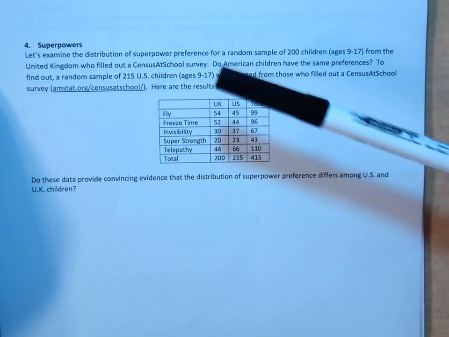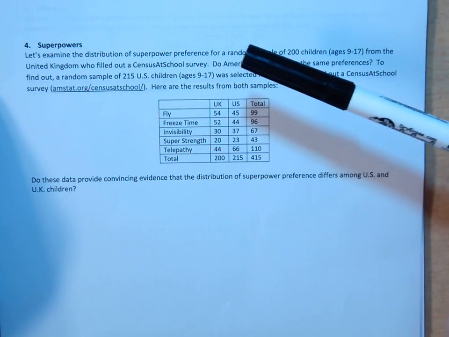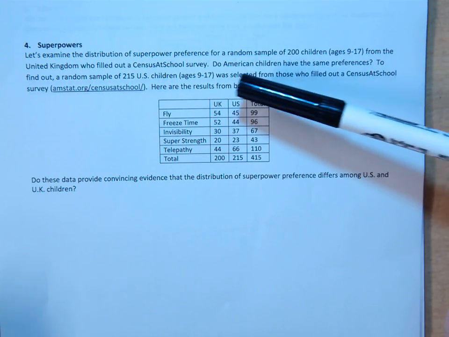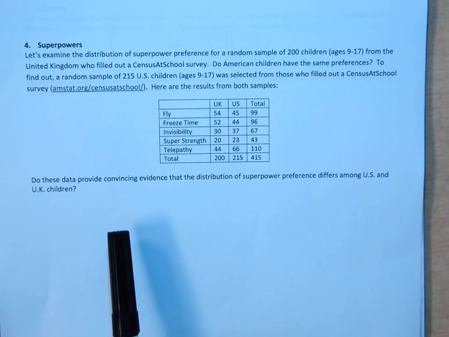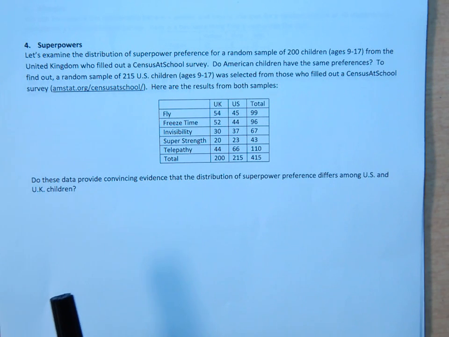So to find out, a random sample of 215 US children was selected from those who filled out a survey. Here are the results from both samples for UK and US. Do these data provide convincing evidence that the distribution of superpower preference differs among US and UK children? And that's all it will say, and you have to know to do state, plan, do, conclude.